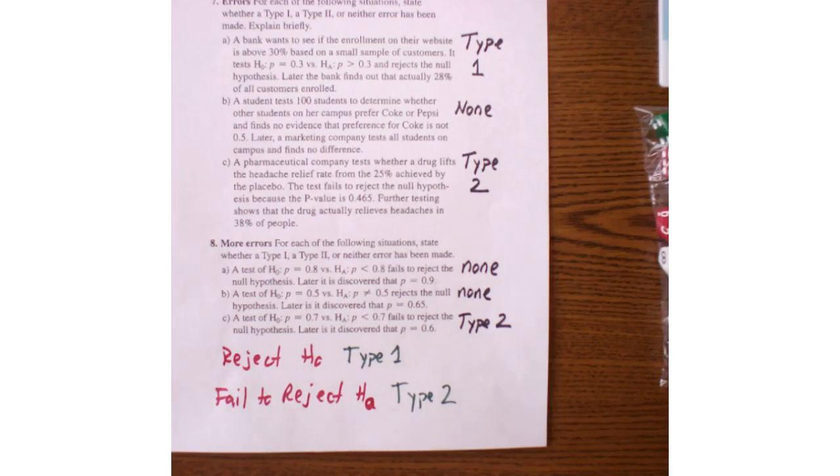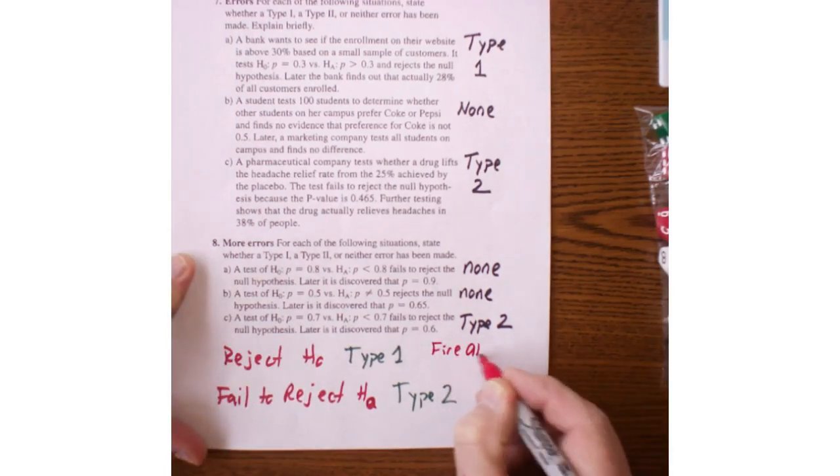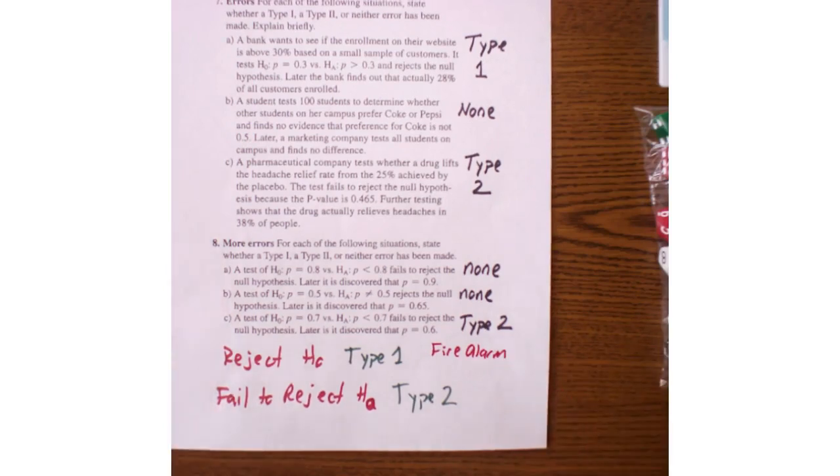I think a common example of a type 1 error is a fire alarm. A lot of you seniors will go off to college next year. In the dorms at night, the fire alarms go off. You leave the dorm in the middle of the night. The alarm is going off, saying there's a fire, but actually there's not. That's a false alarm.